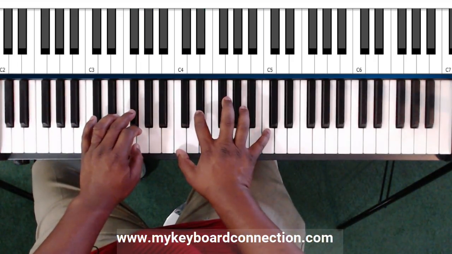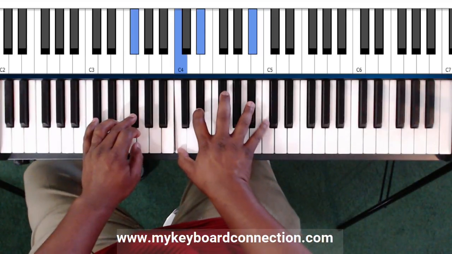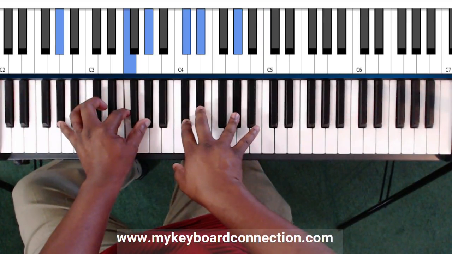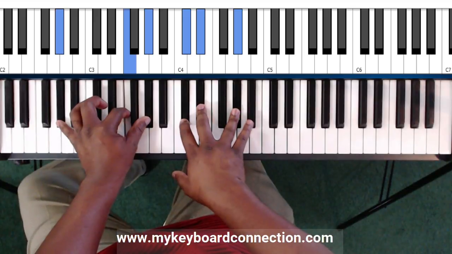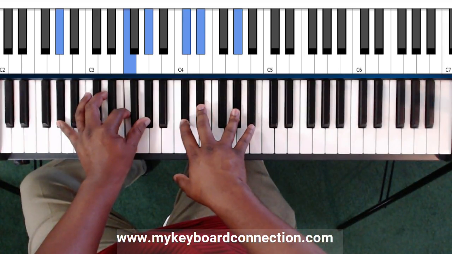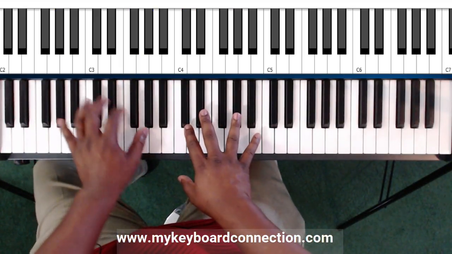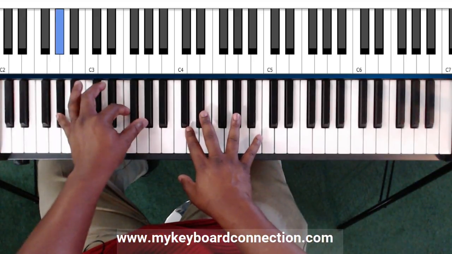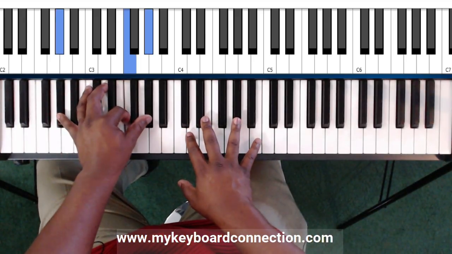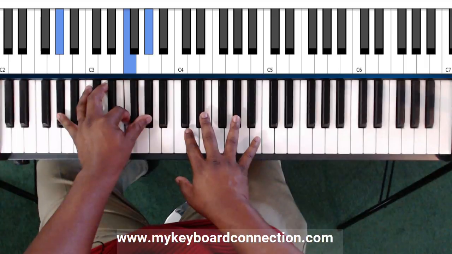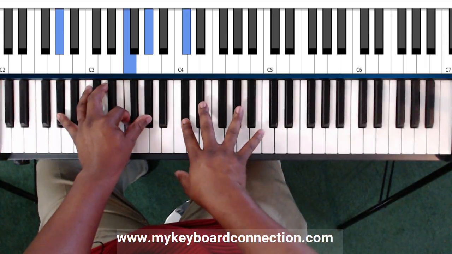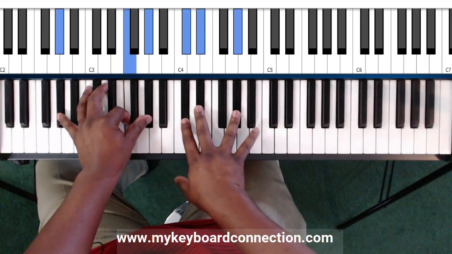And then the C simply moves to B flat. The notes now are A flat, F, A flat in the left hand, and then the right hand is D flat, E flat, A flat.